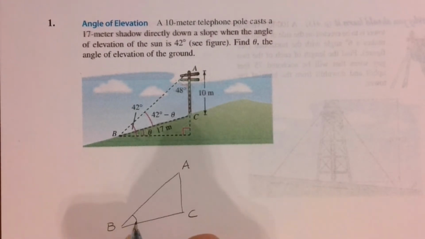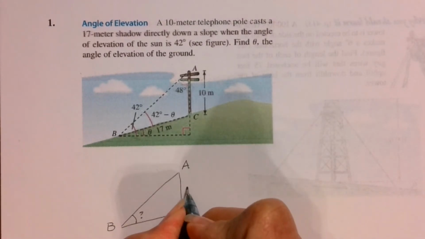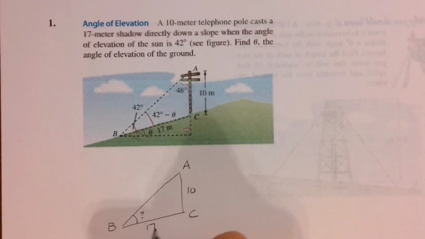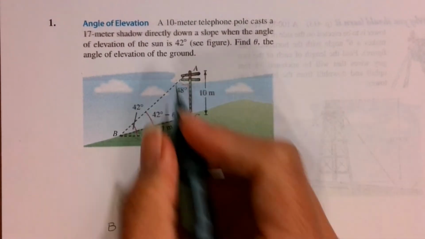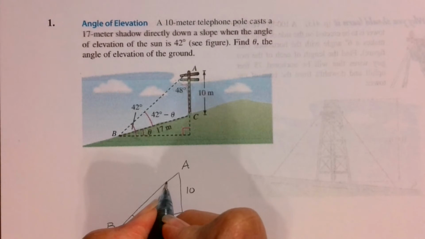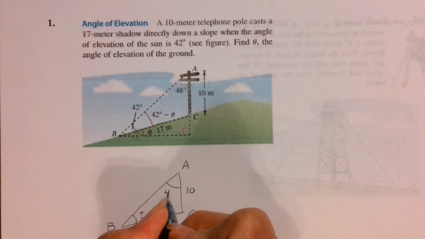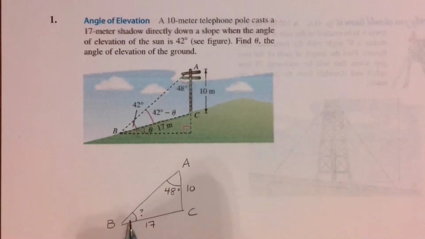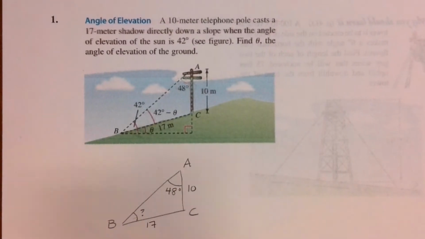That's our question mark. And we are given that this is 10 meters, that this is 17 meters, and we're given here that this is 48 degrees. So we are looking for this angle, angle B.